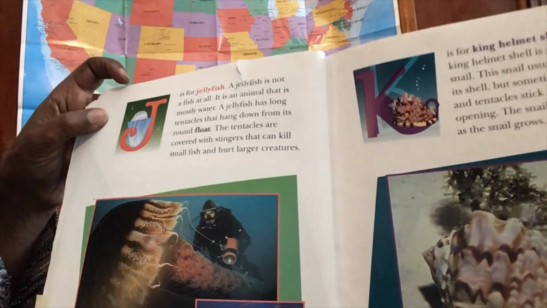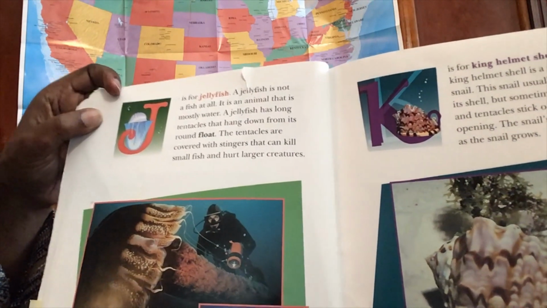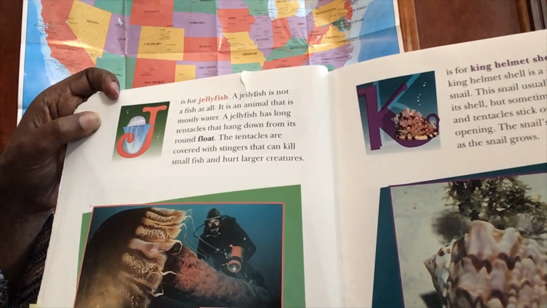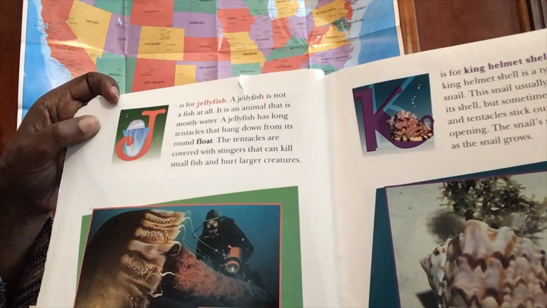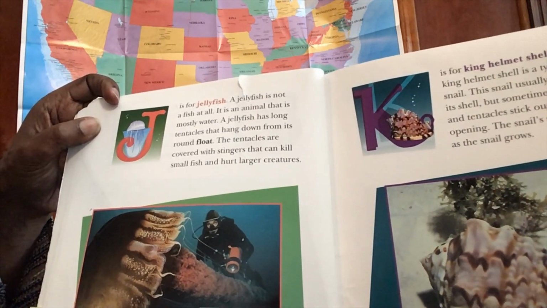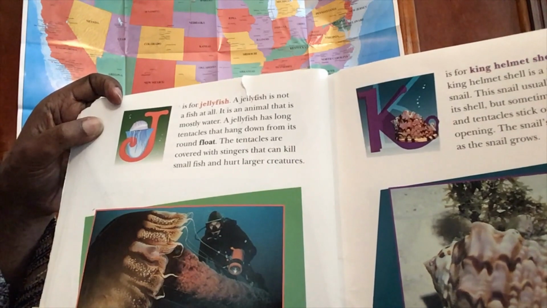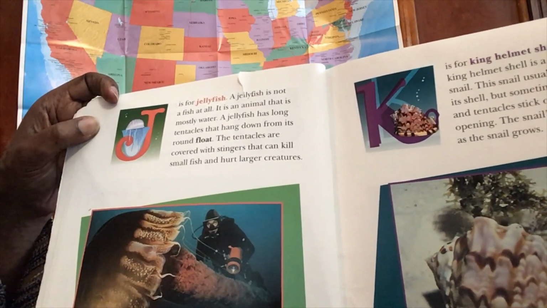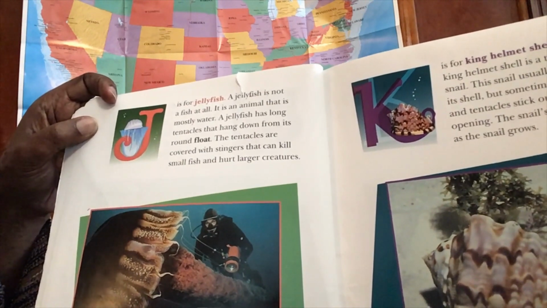J is for jellyfish. A jellyfish is not a fish at all. It is an animal that is mostly water. A jellyfish has long tentacles that hang down from its round float. The tentacles are covered with stingers that can kill small fish and hurt larger creatures.